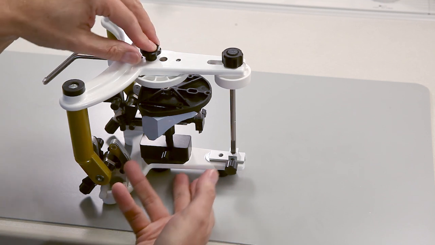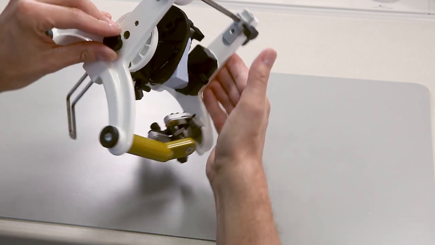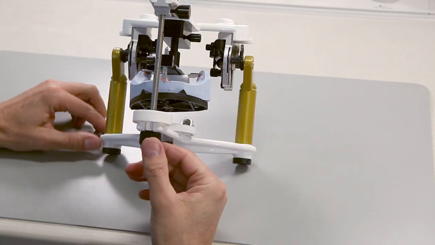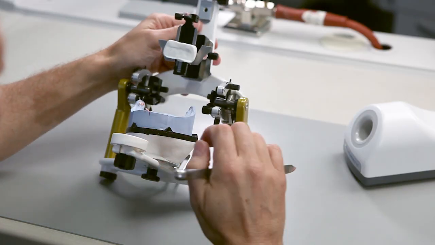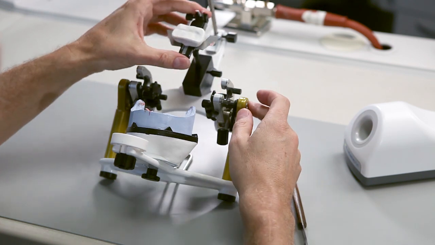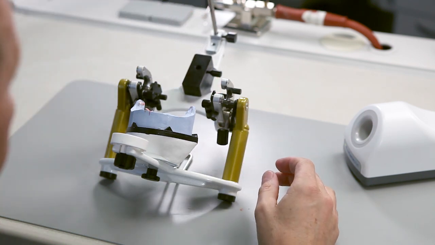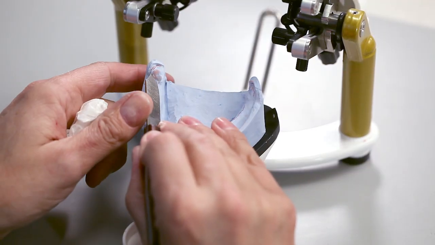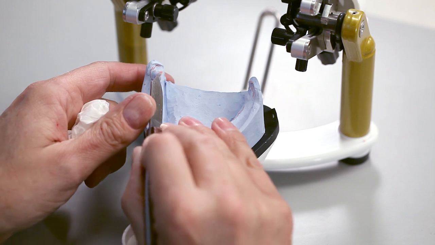Articulate the models in the usual way, with or without a split cast system. Once the plaster has set, you can carefully detach the horizontal guide from the mandibular model and remove the instrument carrier. Also remove any interfering residues of sticky wax without damaging the model.